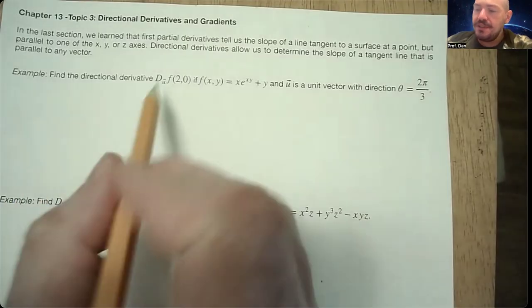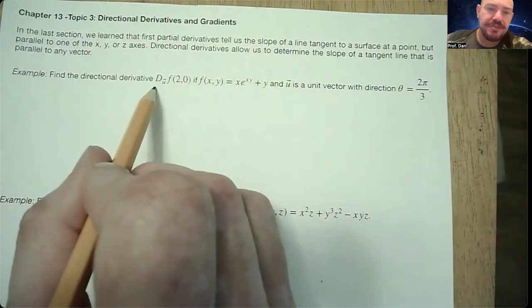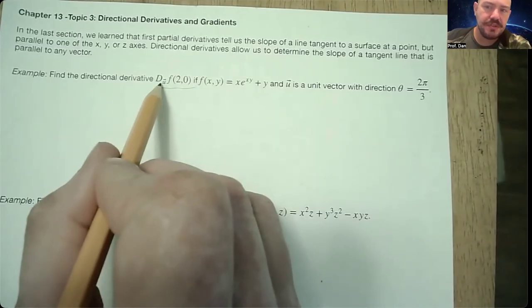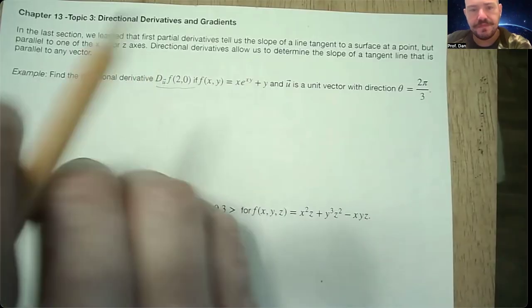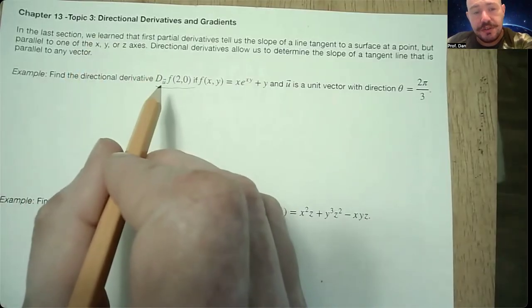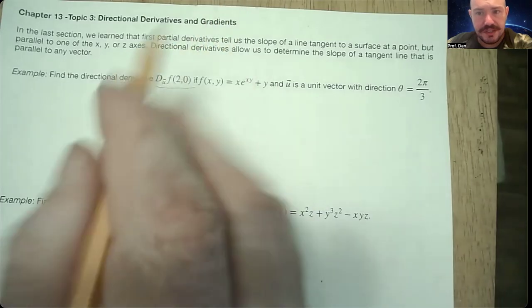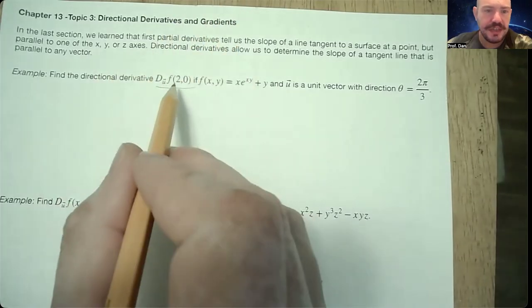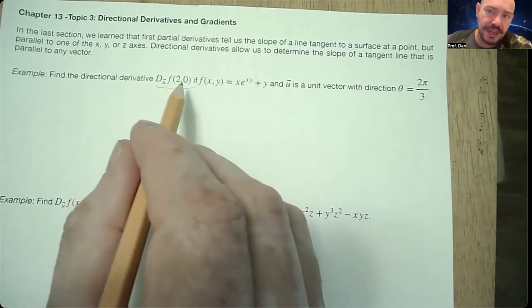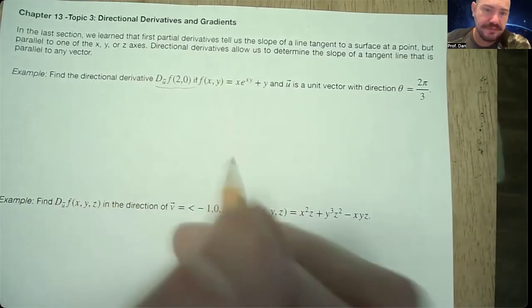The notation for a directional derivative is like this. So u represents the vector that the tangent line will be parallel to, and f of 2, 0 gives me the function I'm differentiating and the point where I'm differentiating.